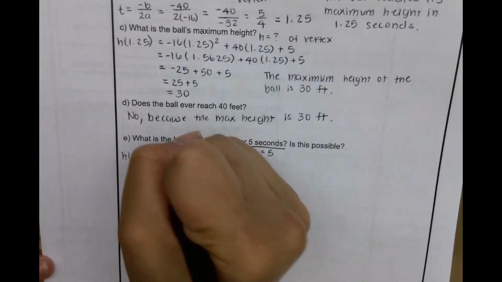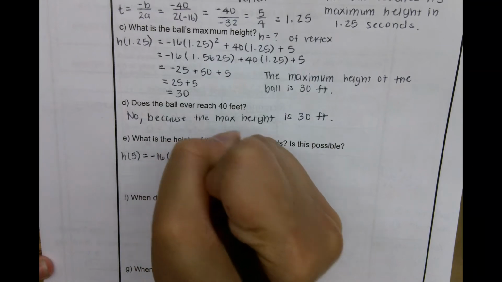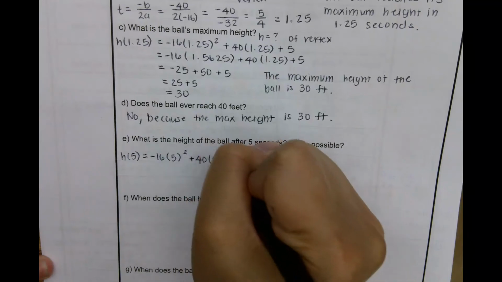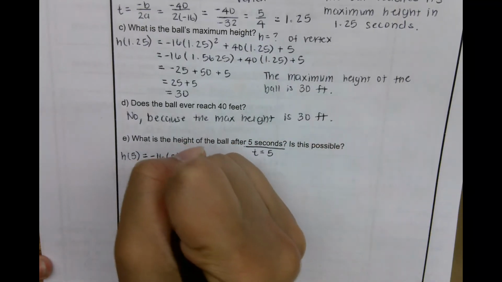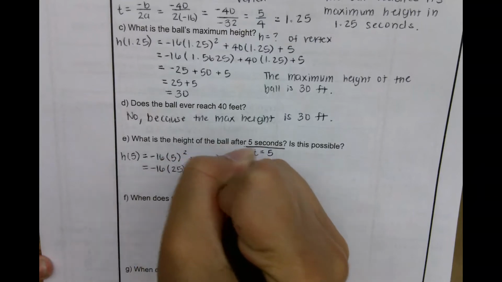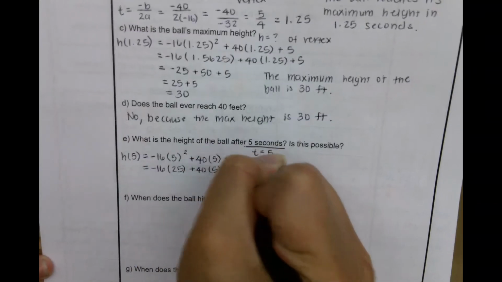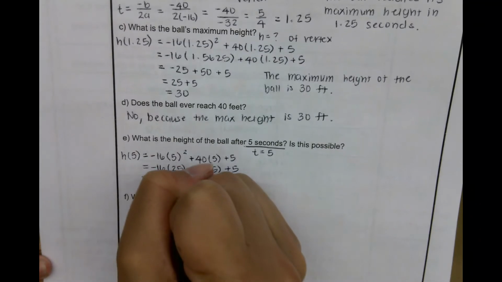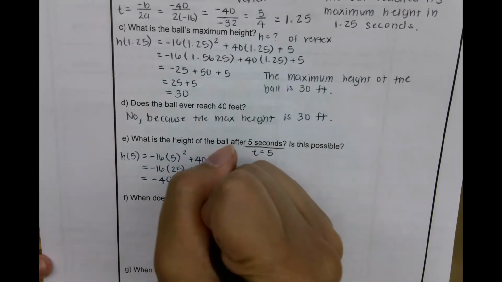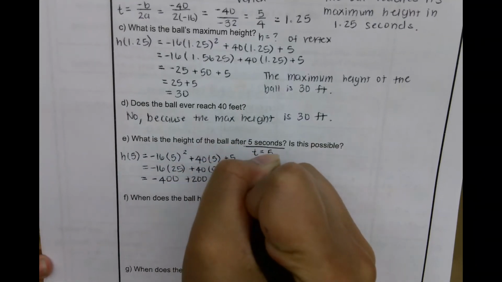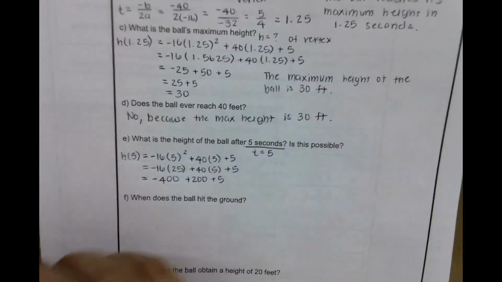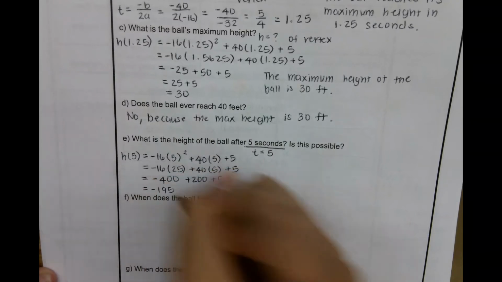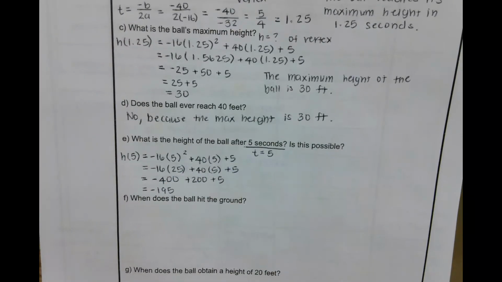So plugging in 5 for t: negative 16 times 5 squared, plus 40 times 5, plus 5. 5 squared is 25. Negative 16 times 25 is negative 400. 40 times 5 is 200. Negative 400 plus 200 is negative 200, and then plus 5. This gives me negative 195. So this is saying that the height of the ball would be negative 195 feet.